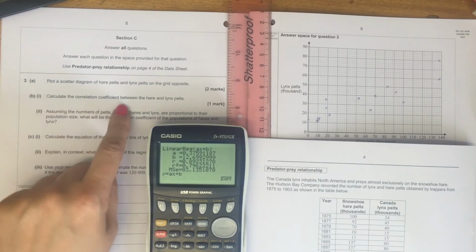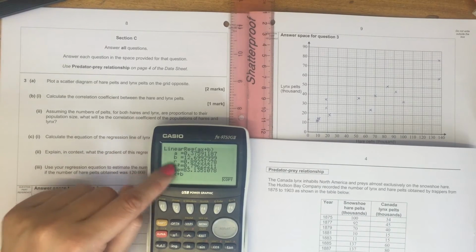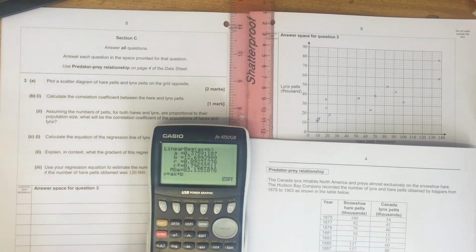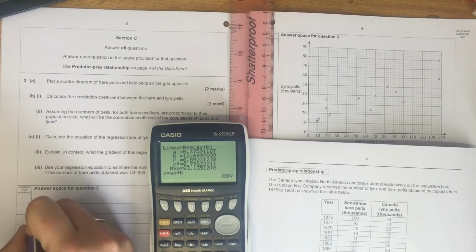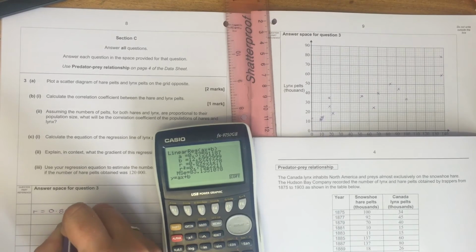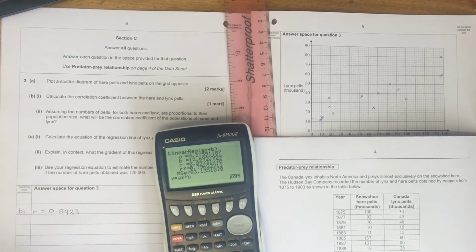So the correlation coefficient between the links and the hair, or the hair and the links, is going to be our value of r. So we have r equals 0.8923, and that's for B part 1.